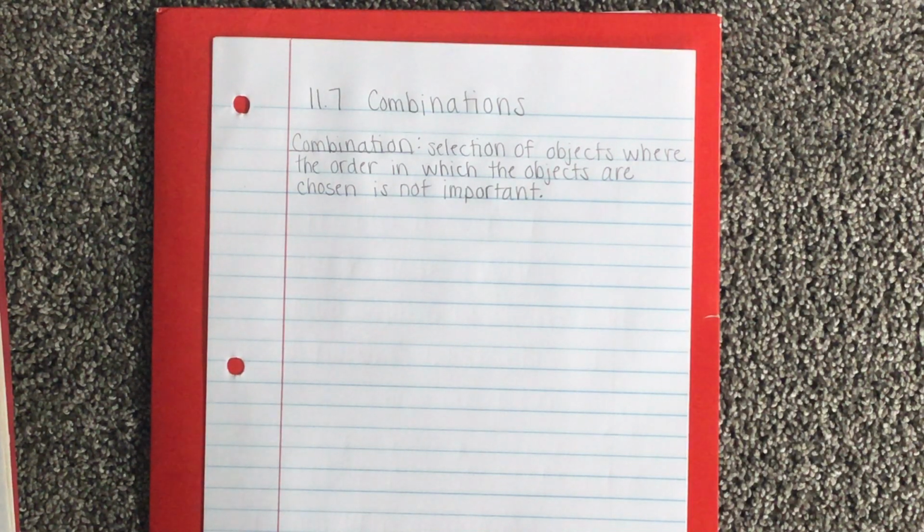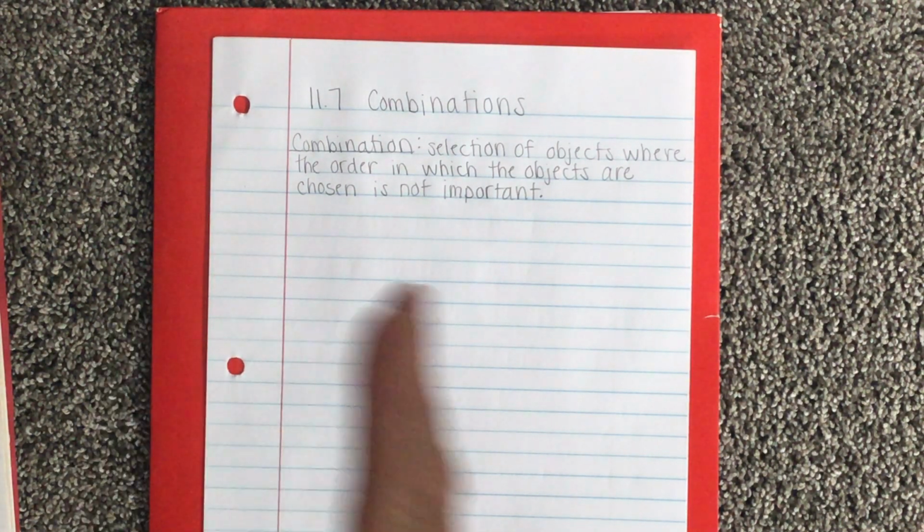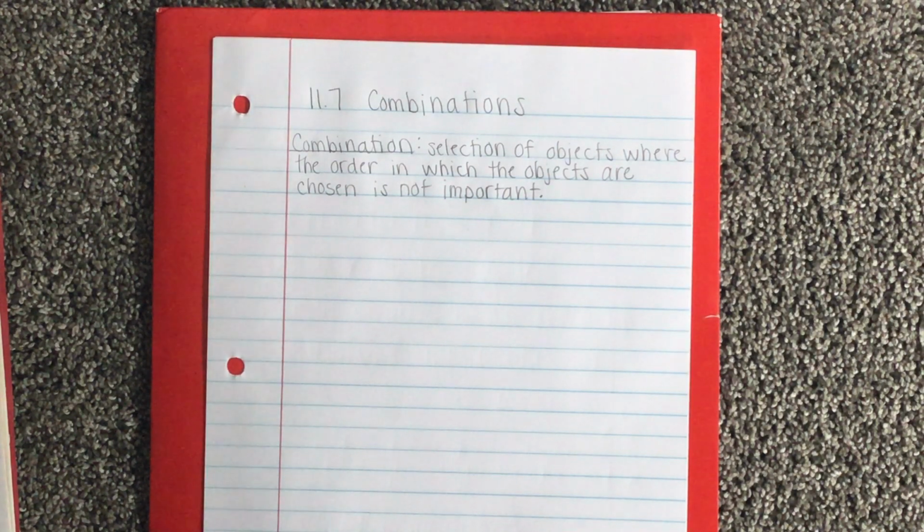There is a big difference between permutations and combinations. Permutations are for lists where order matters. Every number has a specific place. Whereas combinations are for groups where order doesn't matter.